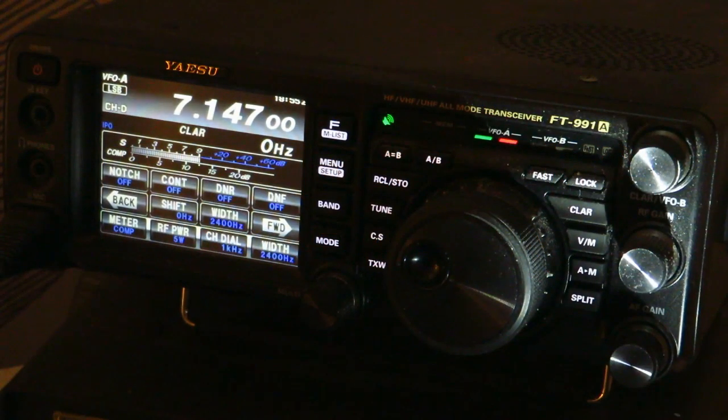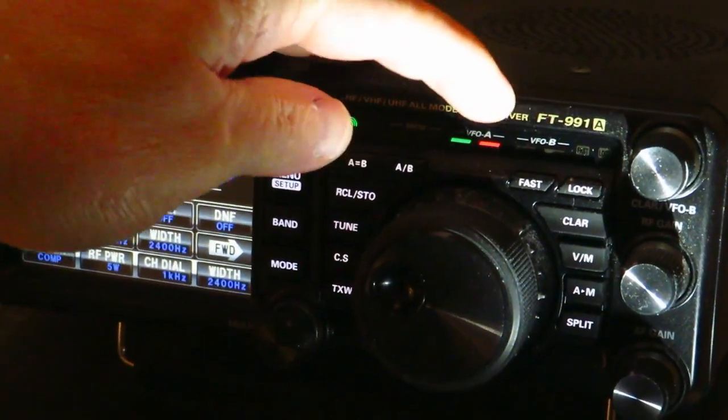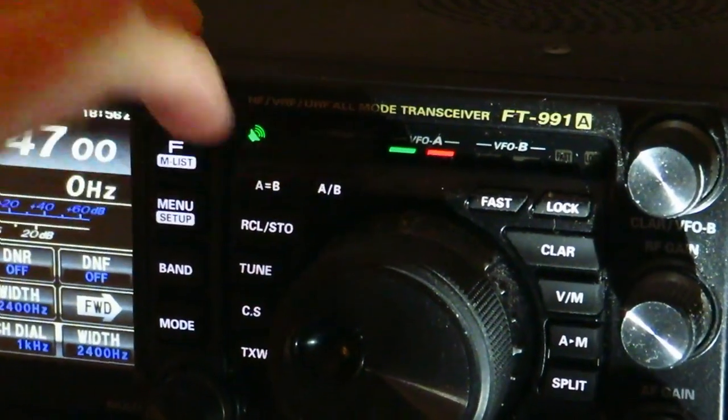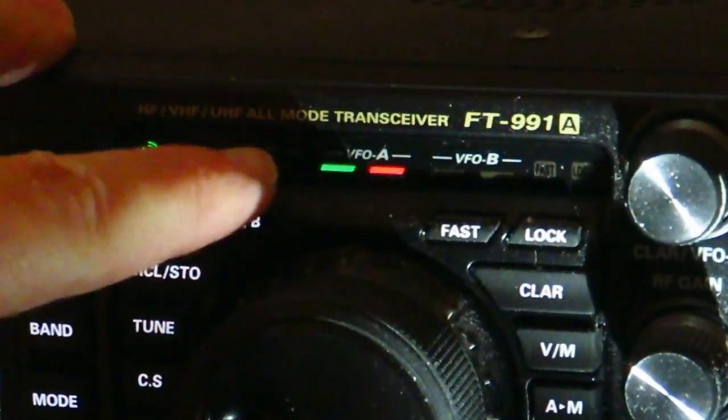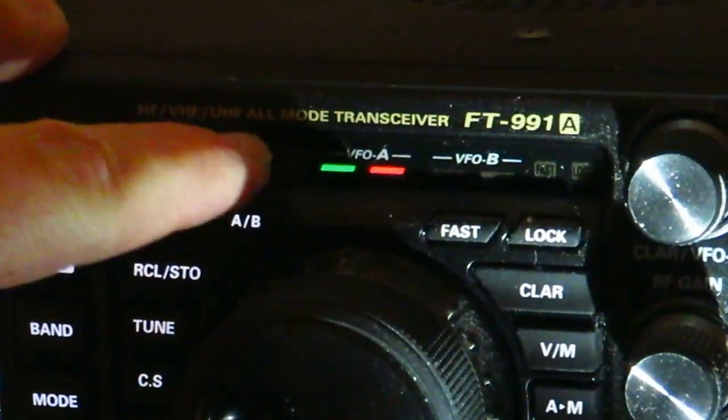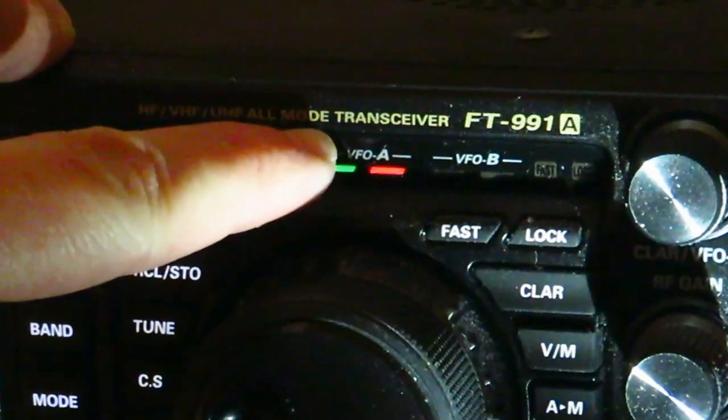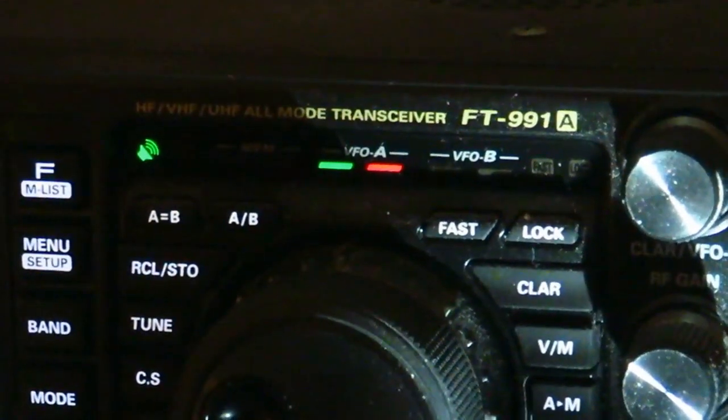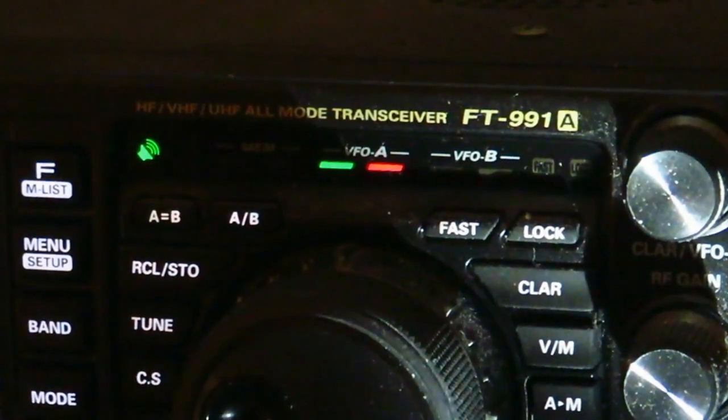Of achieving split frequency operation is using the VFO-B as well as VFO-A. Now this can get quite confusing, I find. Almost counterintuitive how they've done this, or certainly certain aspects of it. This little area on the panel here by default shows VFO-A with a green LED and a red LED illuminated. That means that transmission will occur on the VFO-A frequency.